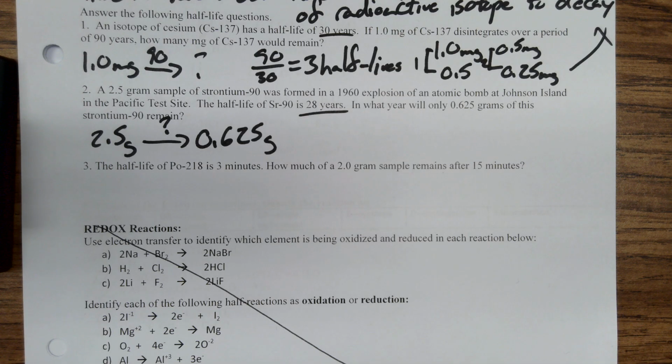Now remember, ladies and gentlemen, I don't have enough erasers for everybody. But I want you to tell me how many half-lives you will have to go through to get from 2.5 grams to 0.625 grams. That is your goal today.